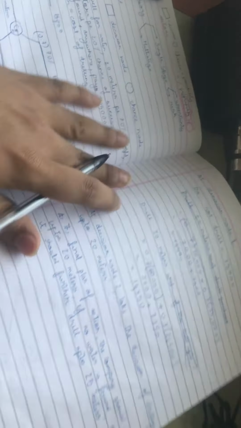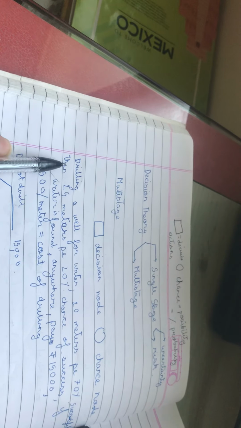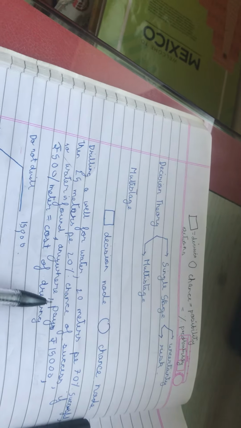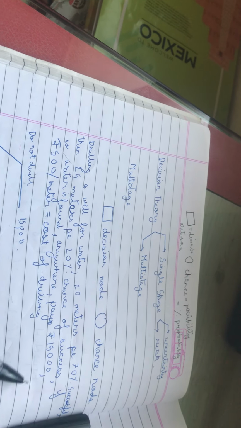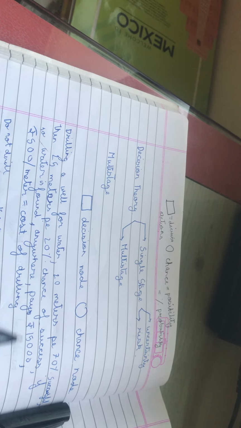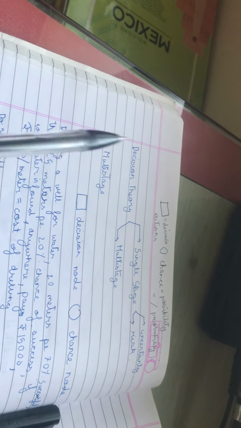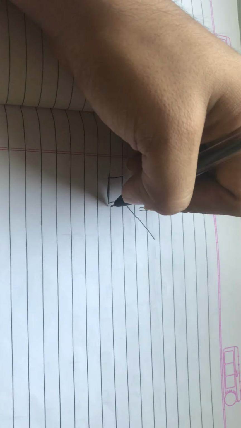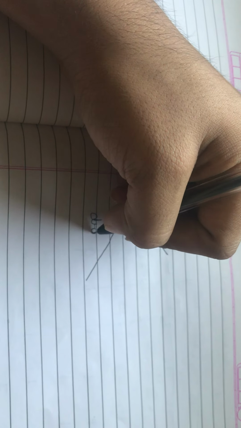So the first decision box is, think about it, you read the question. I have a drilling choice, or I can pay for it as well. I have 15,000 rupees, I can pay for it, but I can also drill. So you have two decisions: I can either pay for water, or I can drill for water.